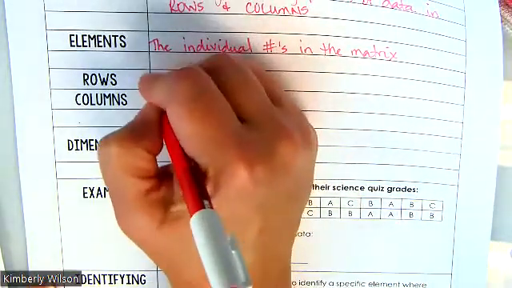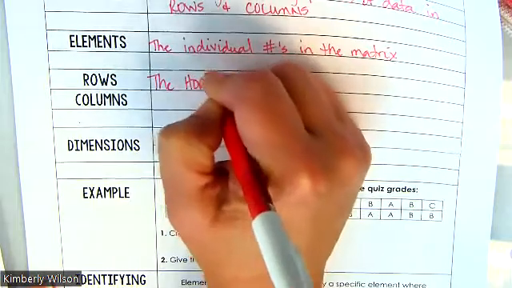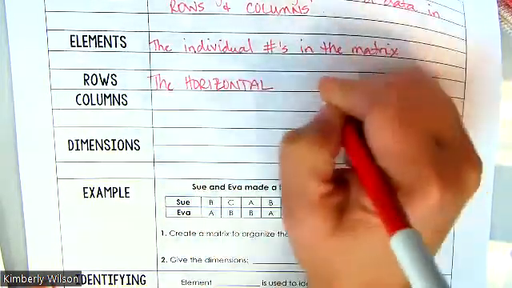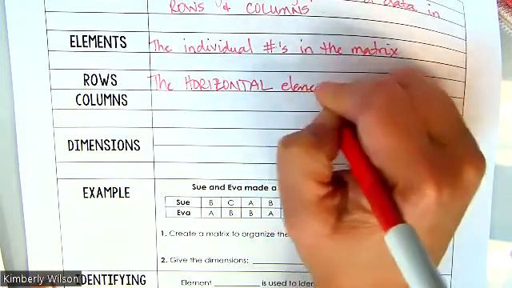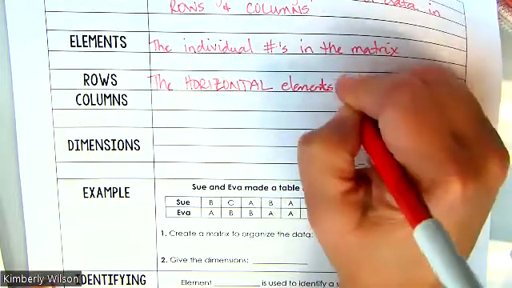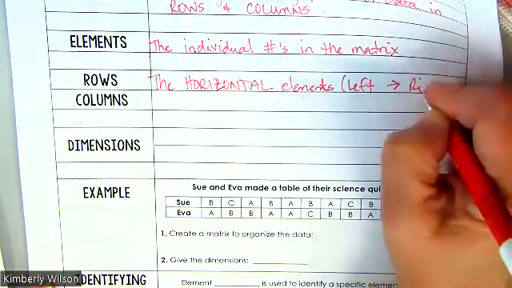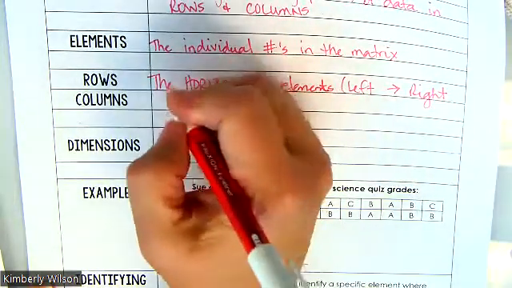A row is the horizontal elements. That's going from left to right.